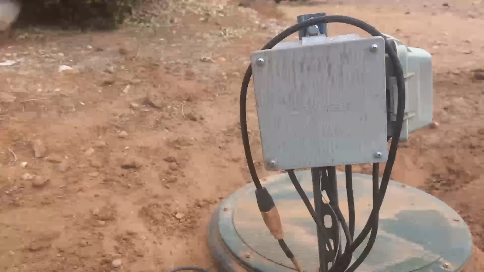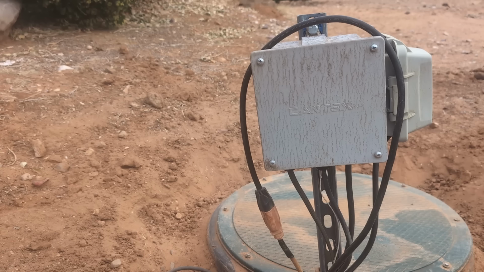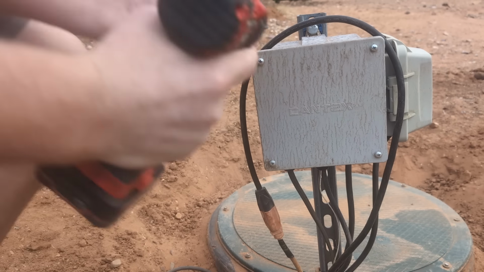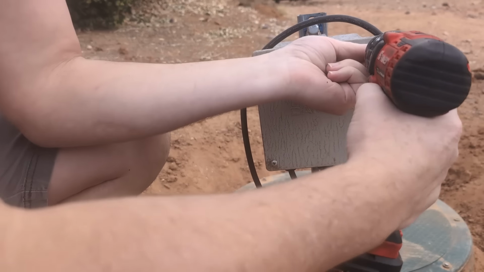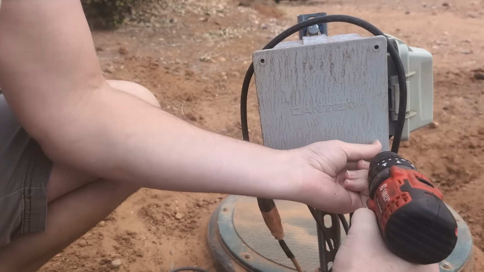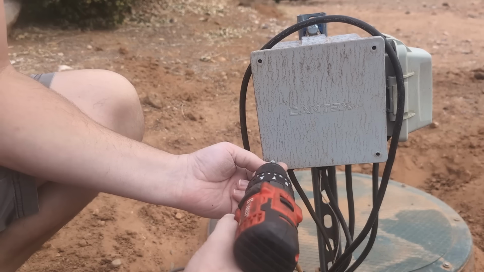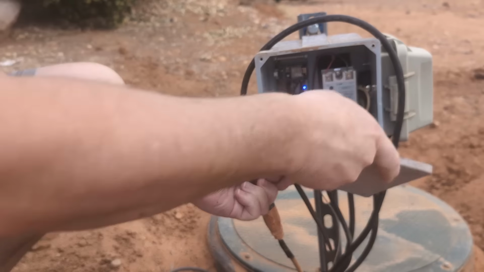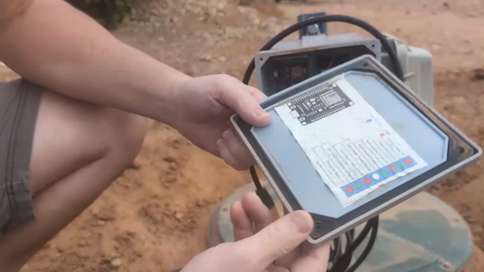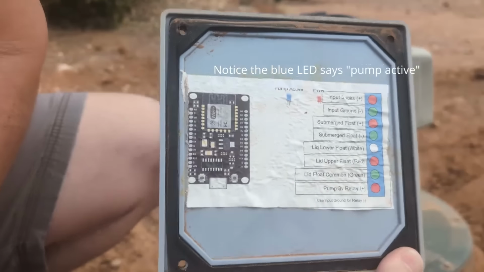I haven't opened this box in a year or two, maybe more. In fact, I haven't even really been concerned about what's going on out here for over a year. So it's been a long time in this current state.